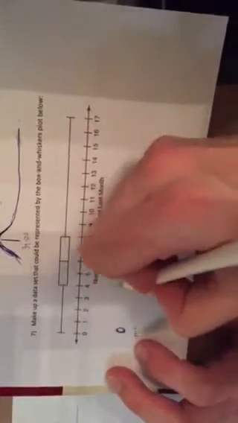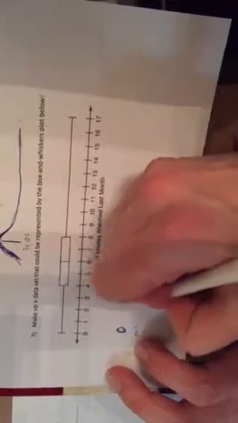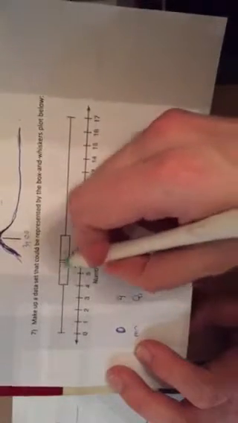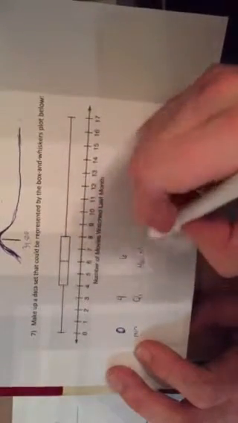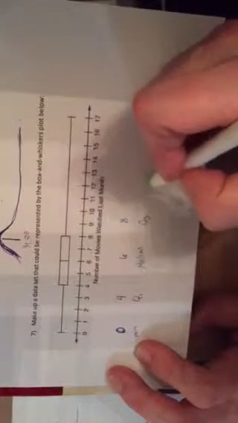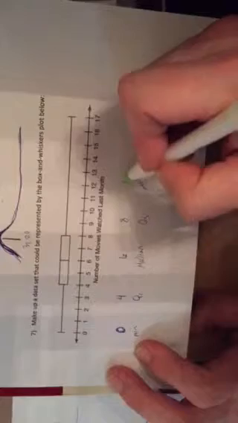We know that the lowest number has to be 0. So this is a min. We know that there has to be a first quartile of 4. We know that the median has to be 6. We know that the third quartile has to be 8. And we know that the max has to be 17.